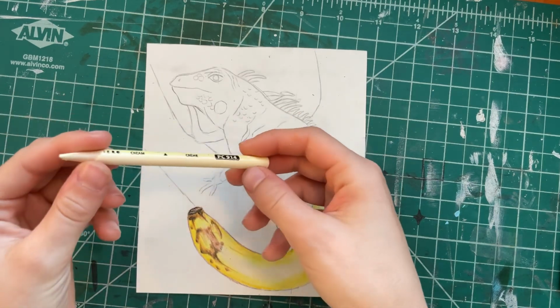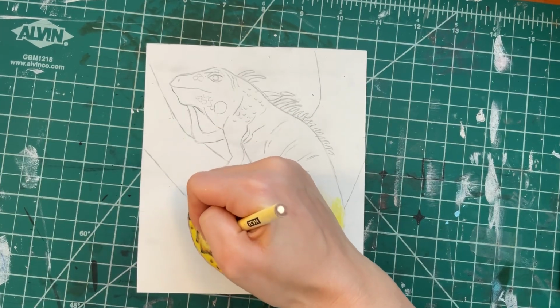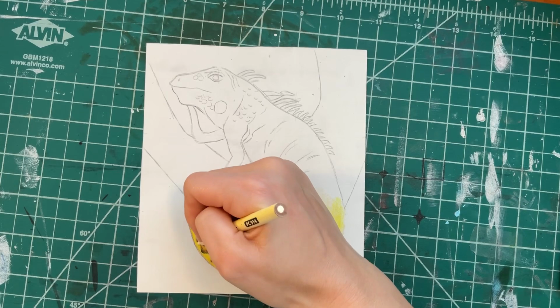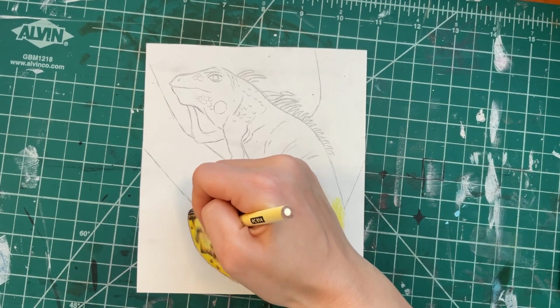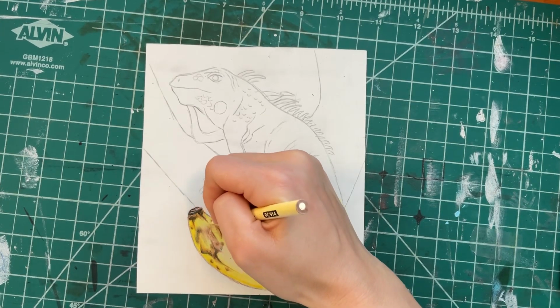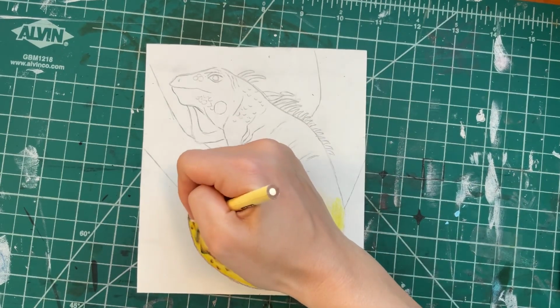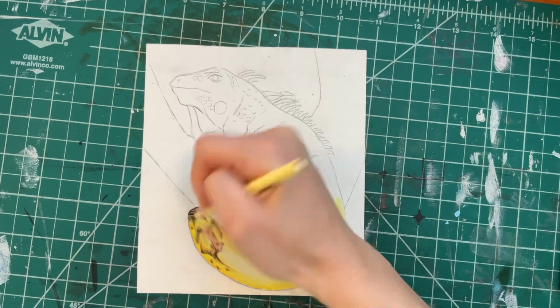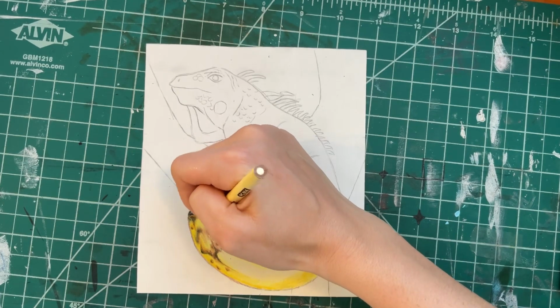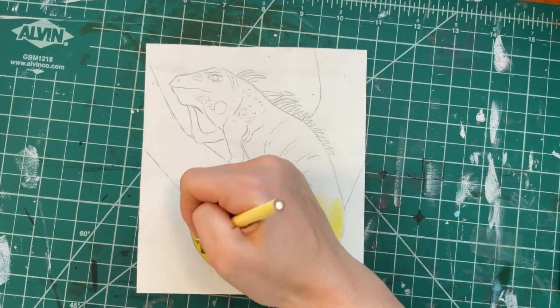Now that all the colors and details are in place, it's time to blend everything together for a smooth, cohesive finish. So you can see me doing this by going back in with my lightest shade, a soft yellow, to gently layer over the other colors. So this technique helps merge the transitions between shades, softening any harsh lines and just creating a more seamless gradient.